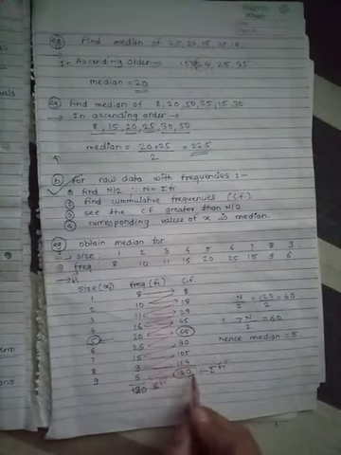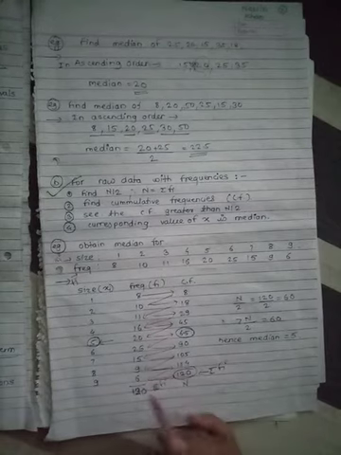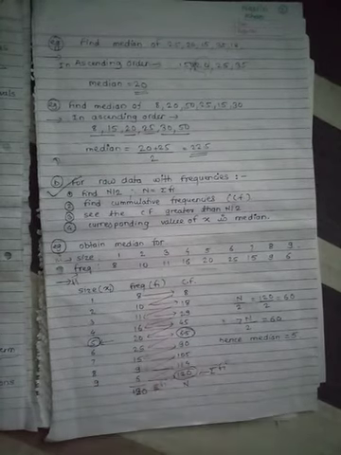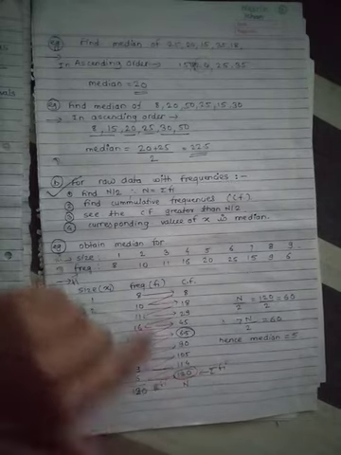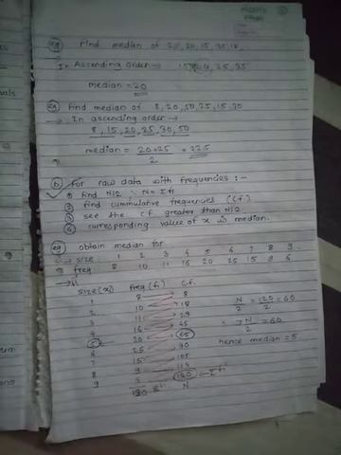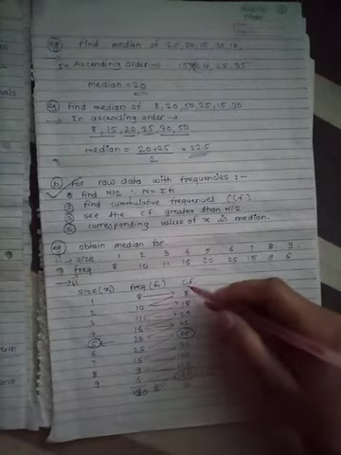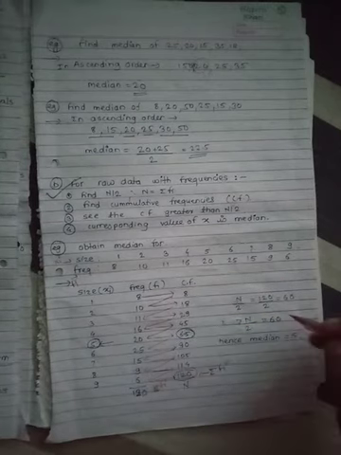The last number you get should be the value of capital N, that is the sum of the frequencies. So the last cumulative frequency value is 120, and 120 is your capital N value, that is the summation of fi. In this way you can verify whether your cumulative frequency column is correct or not.